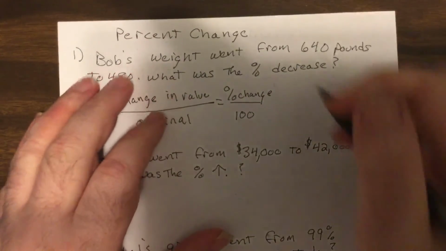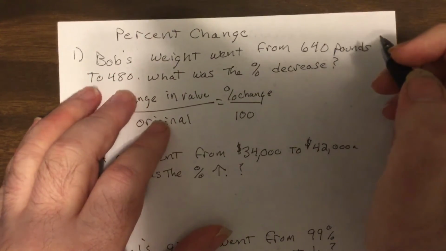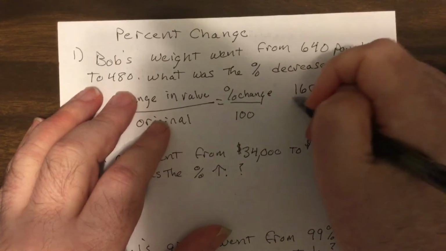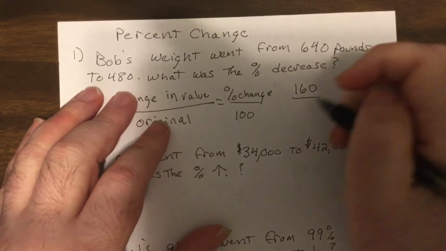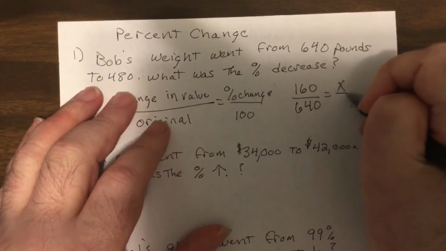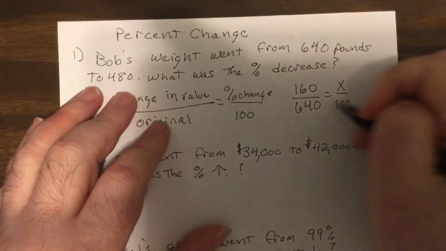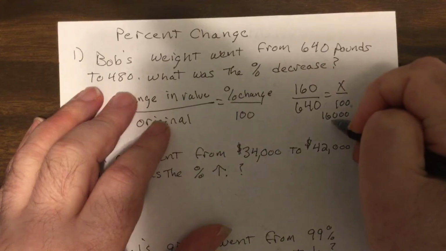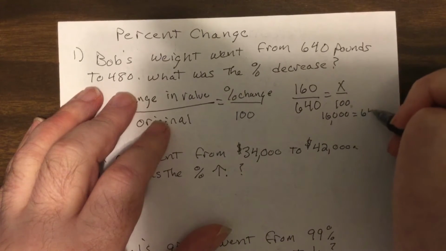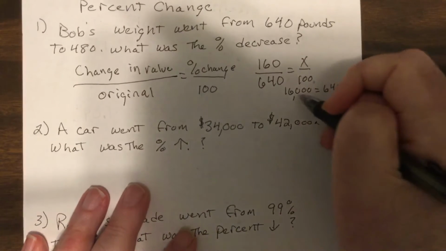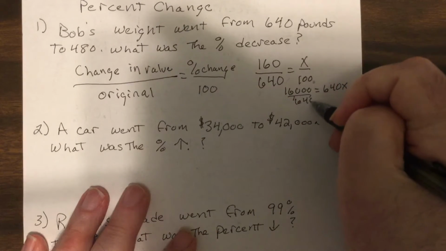So 640 to 480, I do believe that's 160 pounds. Wow, good for him. Whole new wardrobe. Over the original, which is 640, is x over 100. So it'd be 16000 cross multiply equals 640x. Oops. Divide both sides by 640.